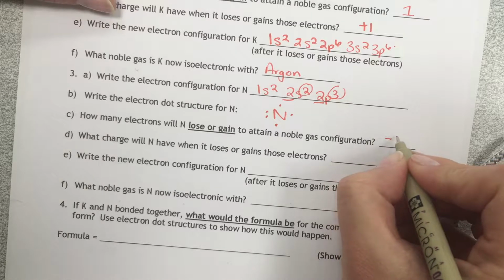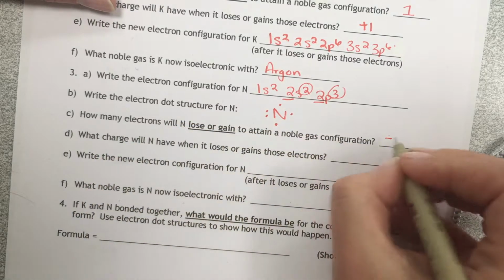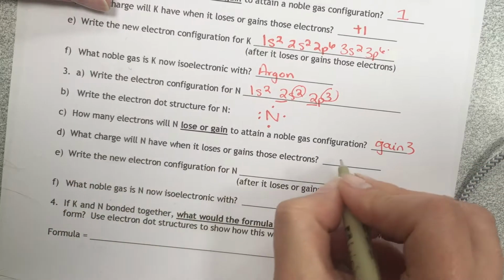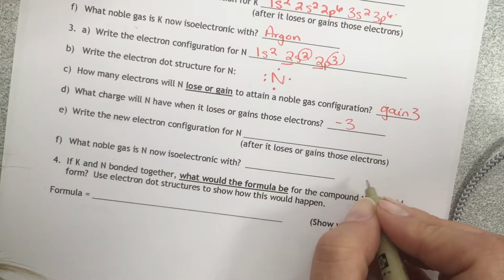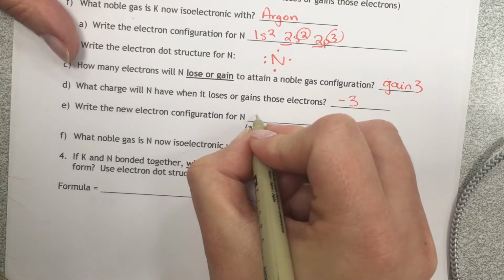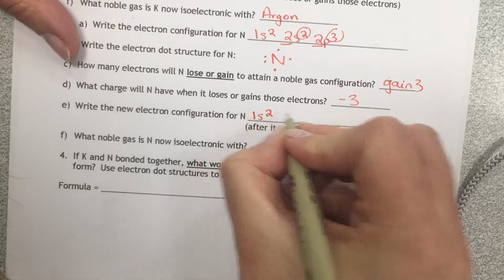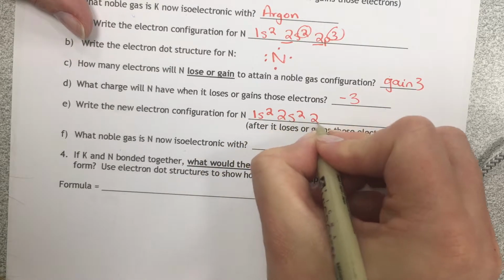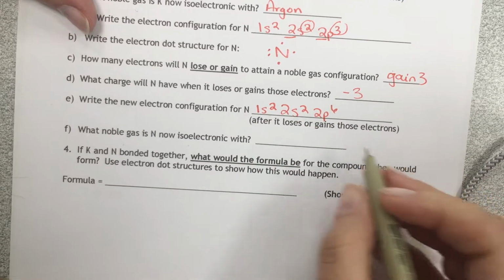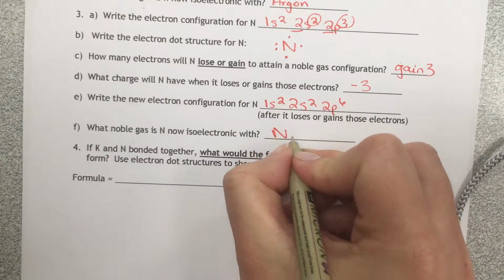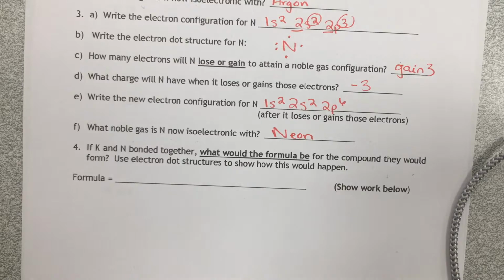So it will gain 3 electrons. What charge will it have? A -3 charge if it gains 3 negatives. And write the new electron configuration for nitrogen. So 1s2, 2s2, 2p6 if it's going to gain 3 electrons. And what is it now isoelectronic with? That will be neon.